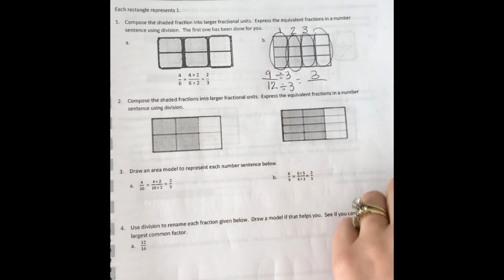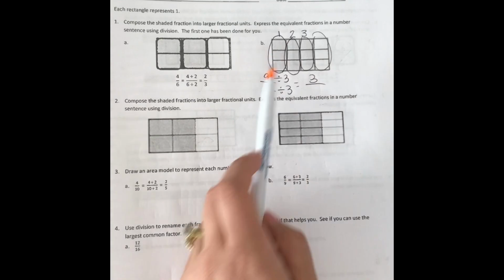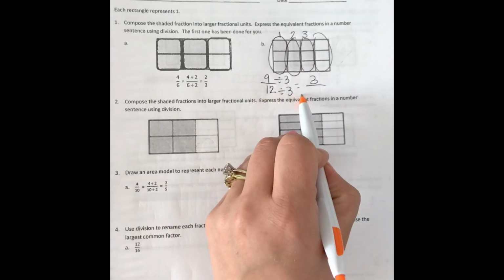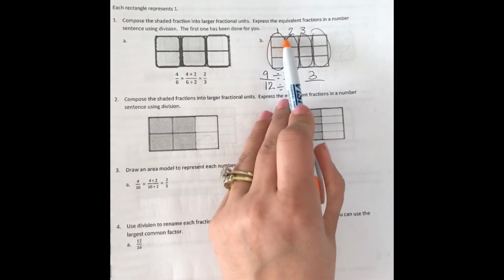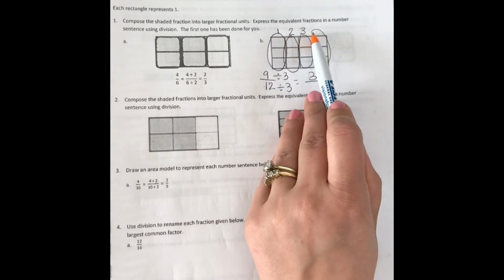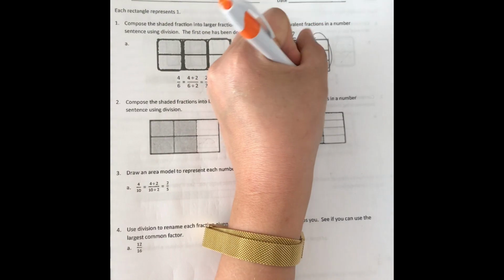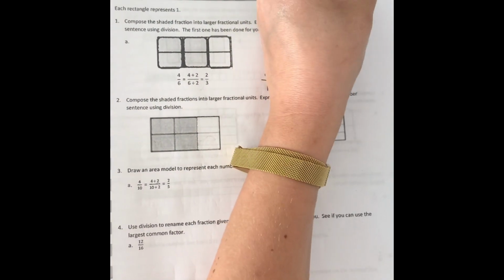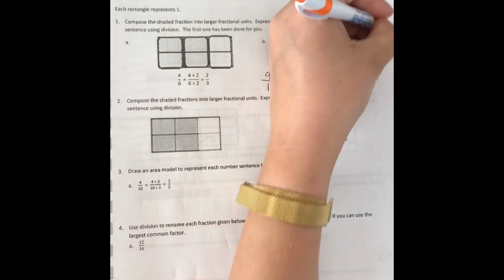And then when we do all of these parts, we know that there's 12 divided by 3, or 1 set of 3, 2 sets of 3, 3 sets of 3, 4 sets of 3. So 9/12 is equivalent to 3/4, and we could always check that by cross multiplying.